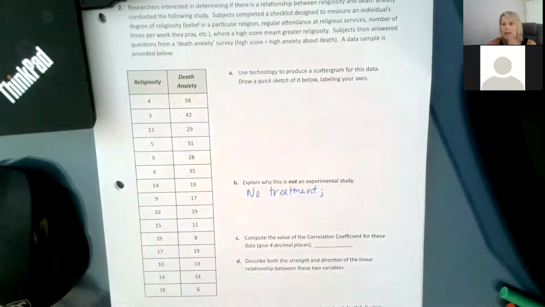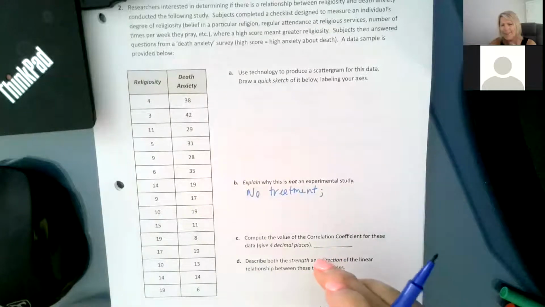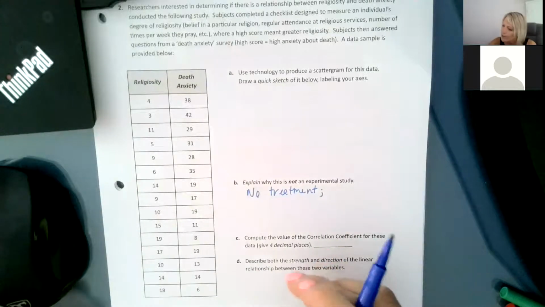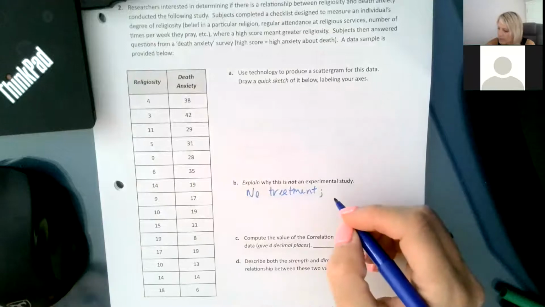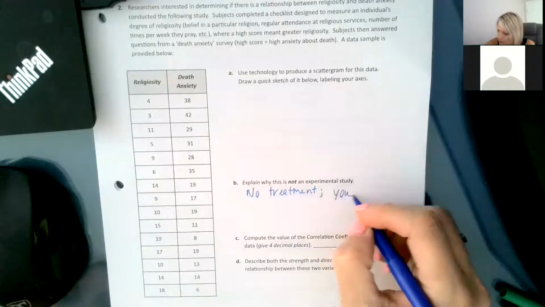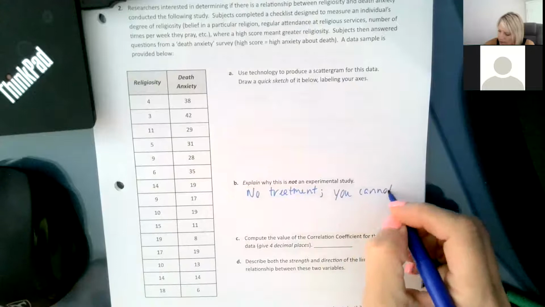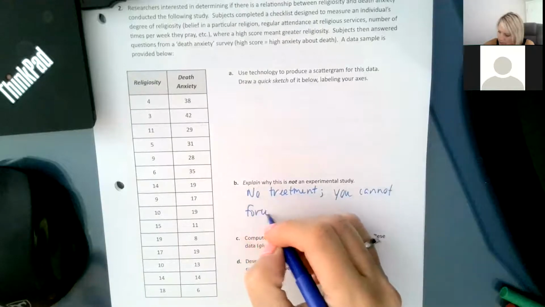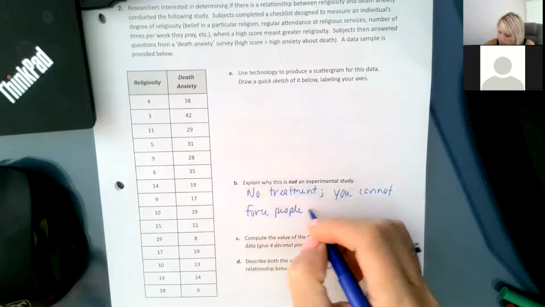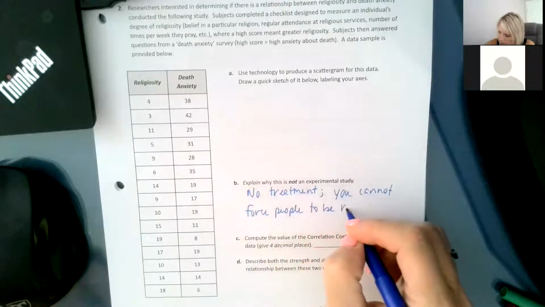And so that's why I always say, oh, can we make people be religious? No, silly. And so that's how we know it's not an experimental study. You cannot force people to be religious.